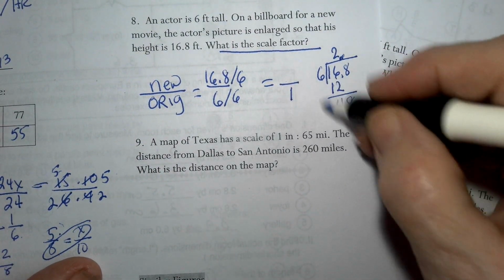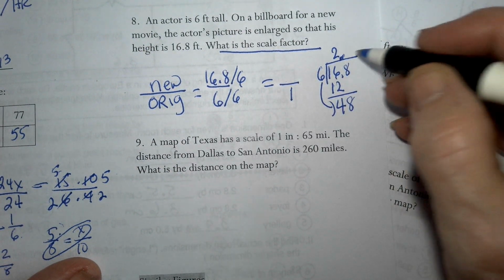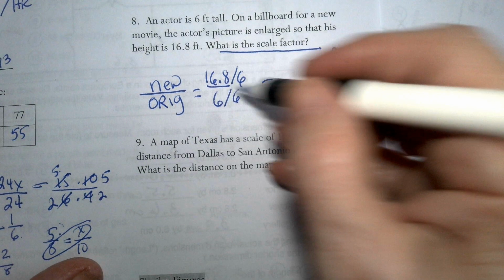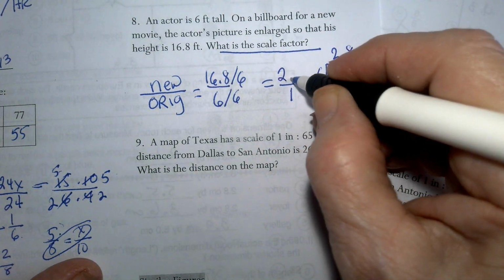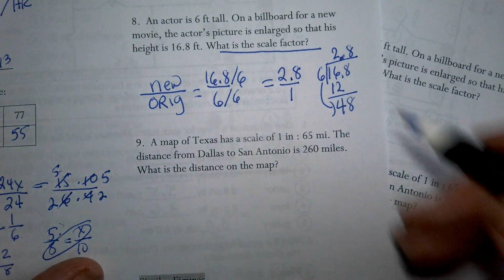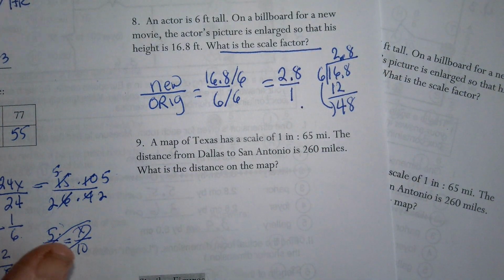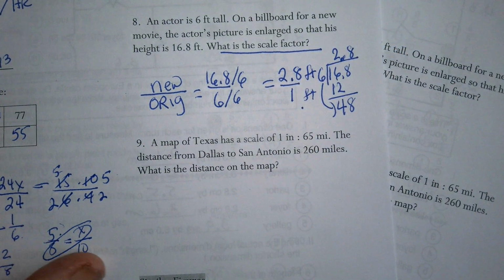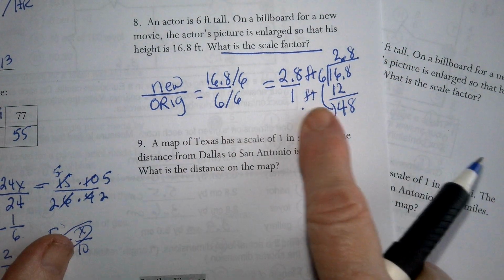Put my decimal, 6 goes into that 8 times. So the scale for the new, it is 2.8 feet for every 1 feet of the original. All right. And the original always goes on the bottom.